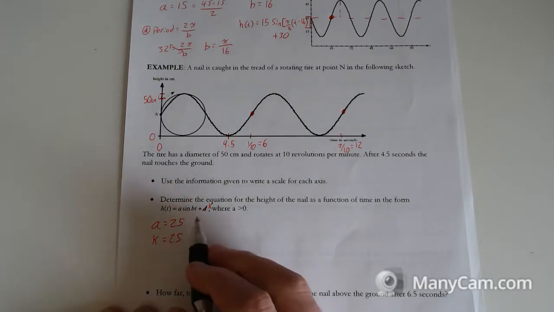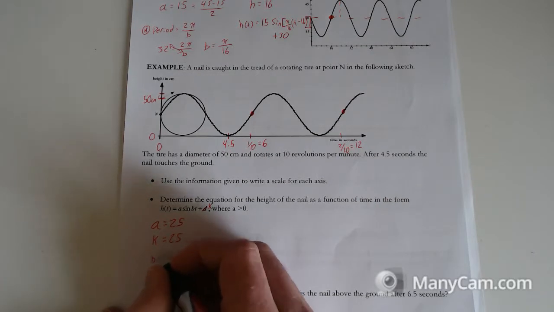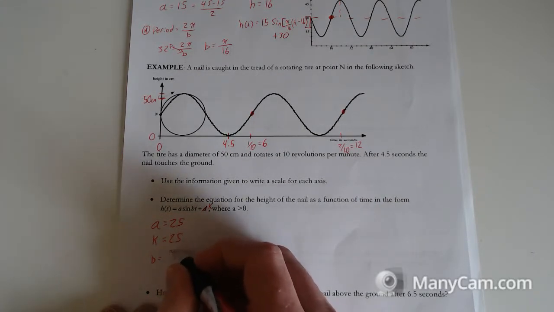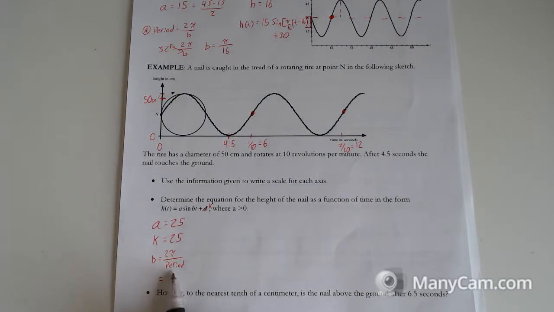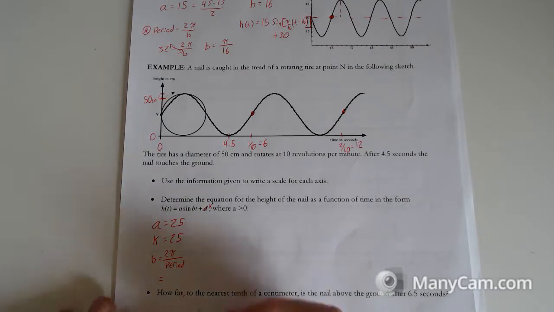And then we need our b value, which is equal to 2 pi divided by the period, which is equal to, yes, I know that's the different formula. You can quickly just flip those spots, and it works out just fine. So 2 pi divided by 6 is pi over 3.